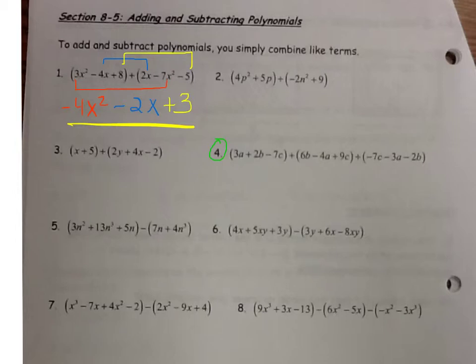All right, let's take a look at the crazy number 4 that I circled. All right, what can we combine? We can combine 3a minus 4a minus 3a. So if I do that, 3a minus 4a is negative 1a. Negative 1a minus 3a more is negative 4a.